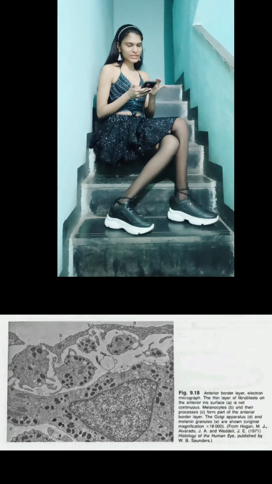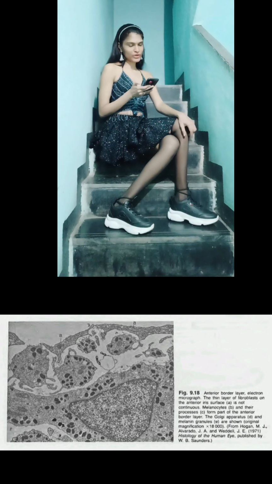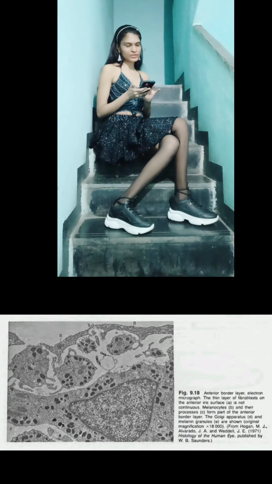Then figure 9.18, anterior border layer electron micrograph. The thin layer of fibroblasts on the anterior surface A is not continuous. Melanocytes B and their processes C form part of the anterior border layer. The Golgi apparatus D and melanin granules E are shown. So you can see here the fibroblastic layer. It is not continuous. They are interconnected, but this is not a continuous layer. And melanocytes here showing the melanin granules and Golgi apparatus also. So that was about figure 9.18.